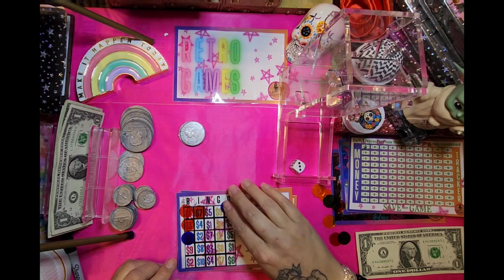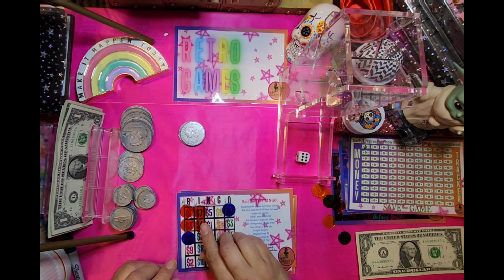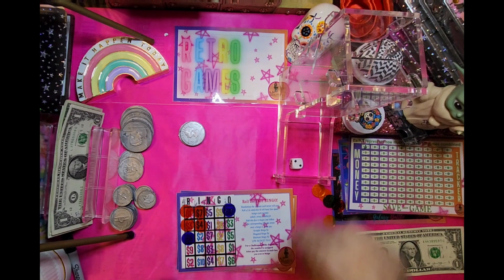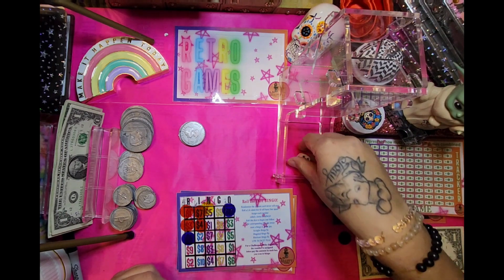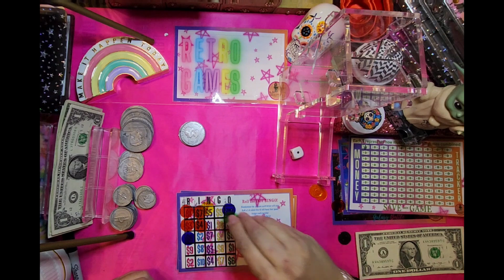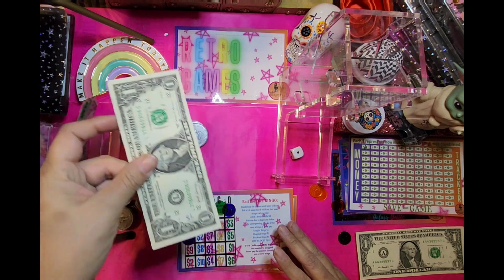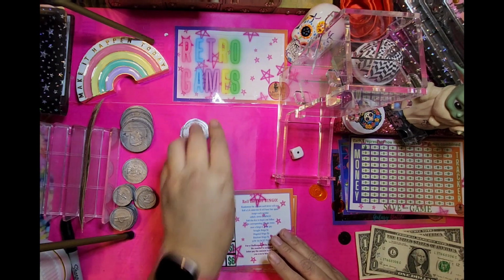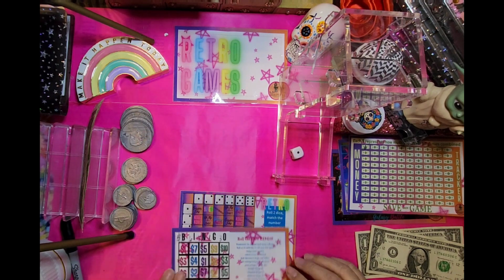Number 3 is O. Number 6, I. Number 2, wild card. 4 is in. 1 is G. Bingo! So we got another straight bingo. That is our 4th quarter, so that means our dollar goes into that. Okay? So that one is done. Let's go ahead and put our chips away. Let's move on to our next game.